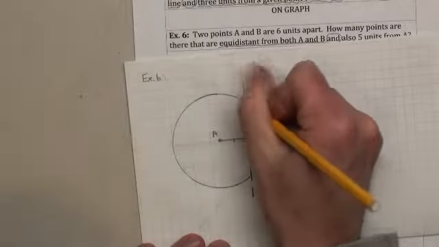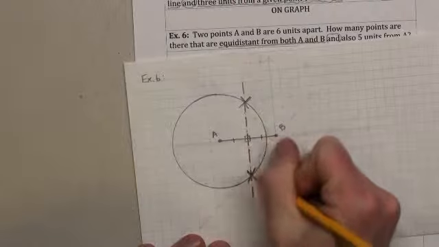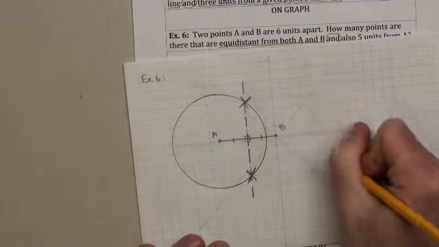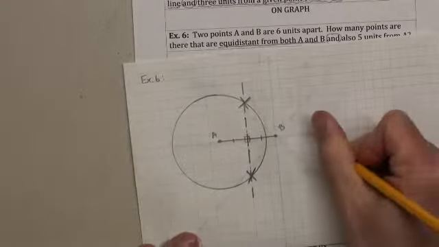How many points are there? So there's 1 right here, and there's 1 right here. So 2 points. Okay.